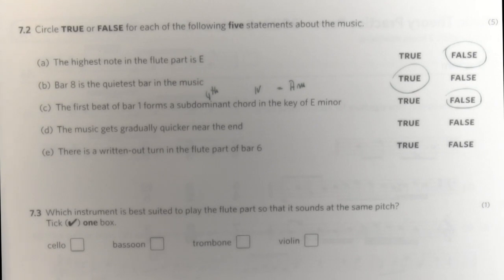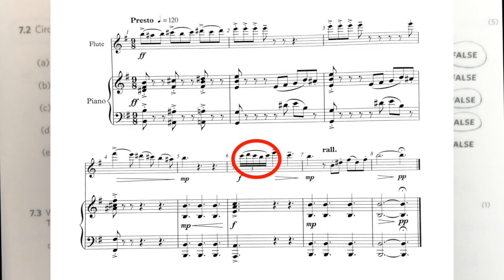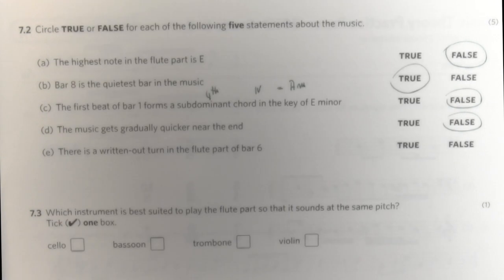The music gets gradually quicker near the end. No, because rallentando means slowing down. And there is a written out turn in the flute part in bar 6. And that is correct. Yes, that is the equivalent of a turn. It includes 5 notes, and then they rotate around the note do, si. So it is correct.